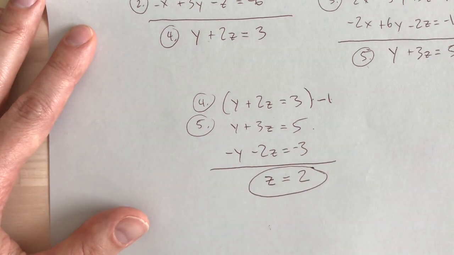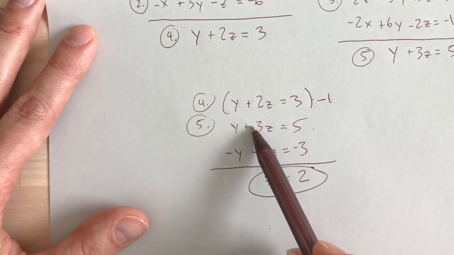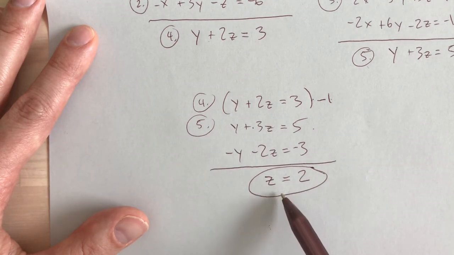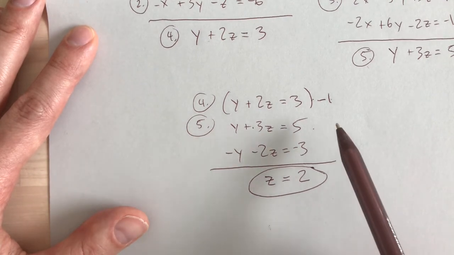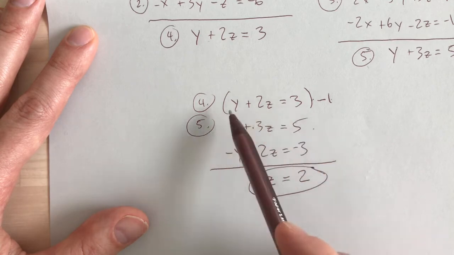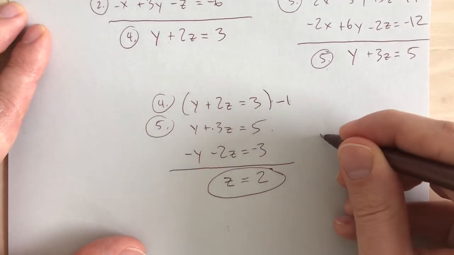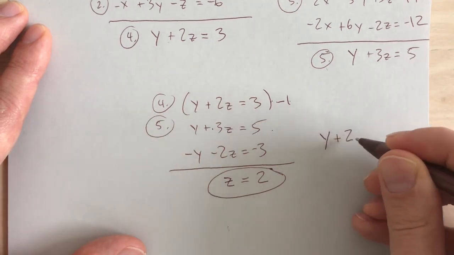Now, to figure out what any of these other variables are, I'm going to have to plug in. I'm going to do this in stages. I'm going to go back to either the 4th or 5th equation and pick one of those to plug my z back into, and that's how I'm going to find y. But once I get y and z, I can then go back and get x. So let's start by getting y. I'll just pick this 4th equation. I'm going to rewrite it, but instead of writing z, I'm going to replace it with the number that it actually is equal to, which is 2.